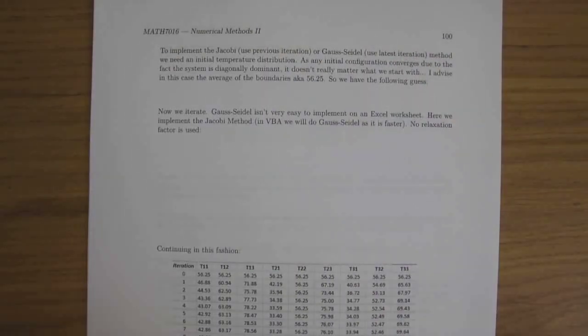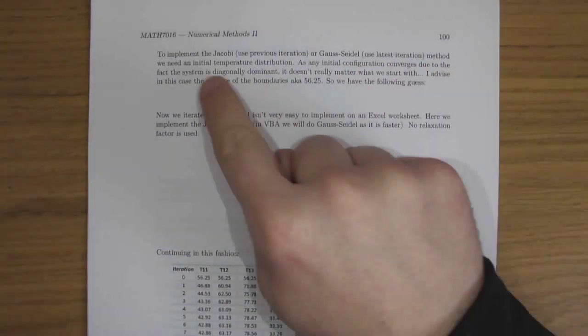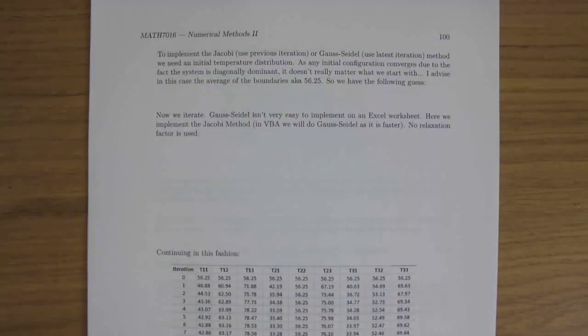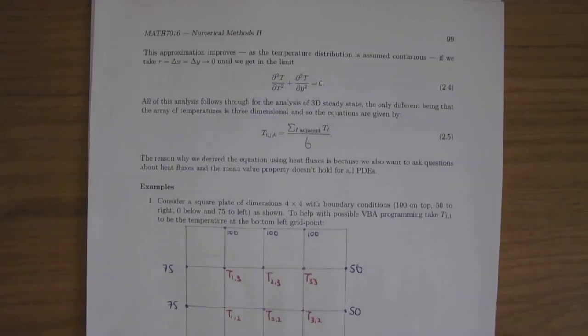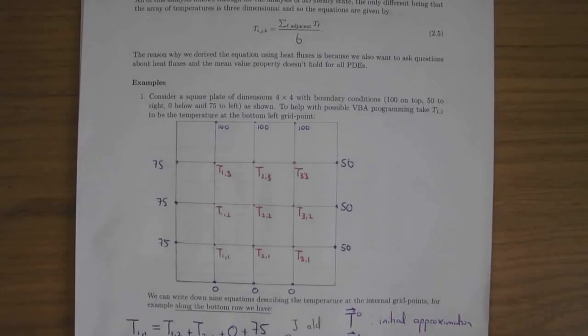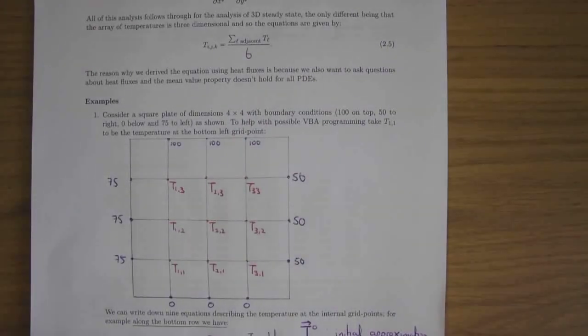And it's fine. Any initial configuration converges due to the fact it's diagonally dominant. It doesn't really matter where we start. I think it's nice to think that if we start near the exact solution, it'll speed up. What I would say is that there's a family of reasonable guesses, so I'll tell you what I think. The first is just a blunt instrument, so maybe we'll write these down here.